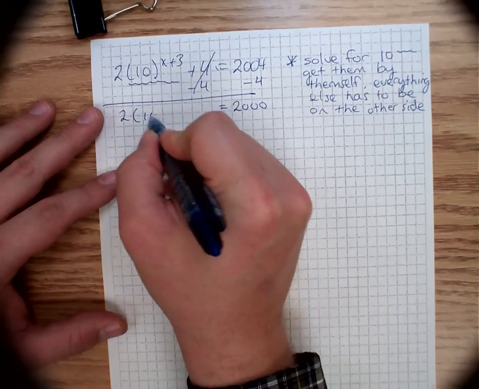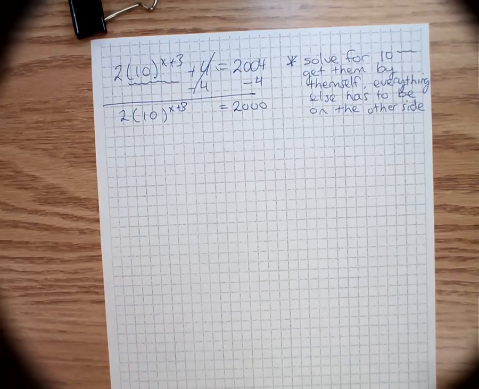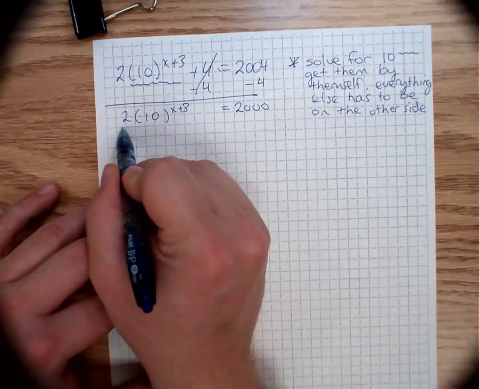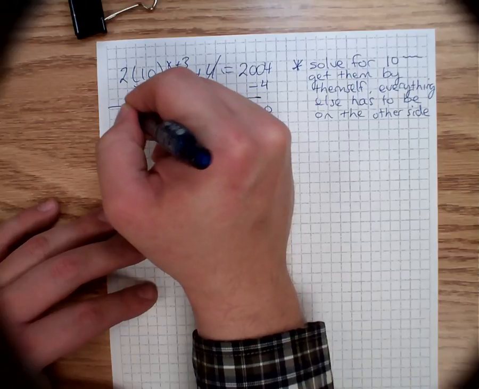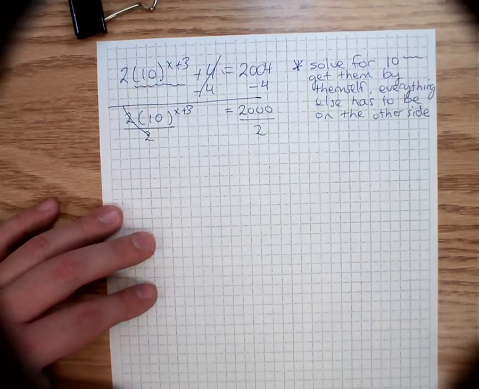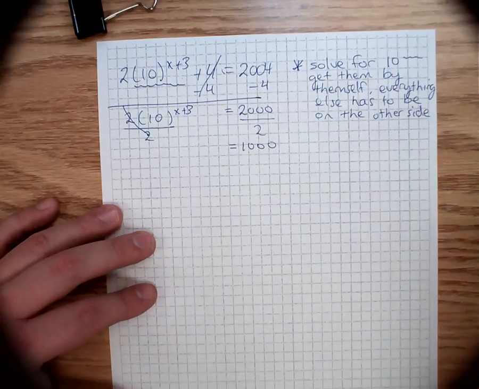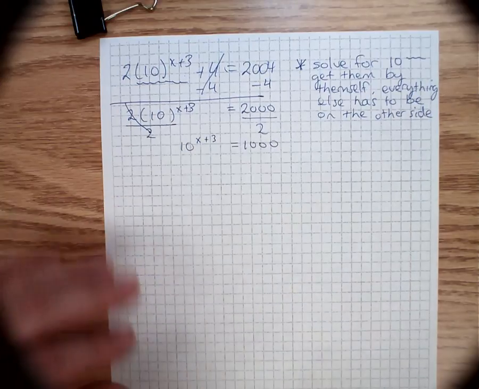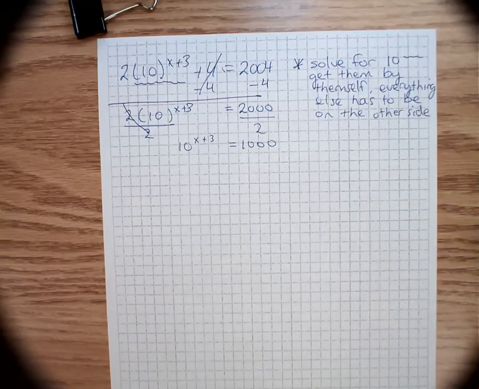Okay. All right, so I have 2,000 here on the right, and 2 times 10 to the power of x plus 3. Okay, so Elena, how do I get rid of the 2? Divide. Okay, whatever I do to one side, I must do to the other. So I have 2 times and 2 divided, so those simplify out. 2,000 divided by 2 would give me 1,000. And I have 10 to the x plus 3 power isolated. So that's the first thing you've got to do. Get 10 to whatever power it is by itself.